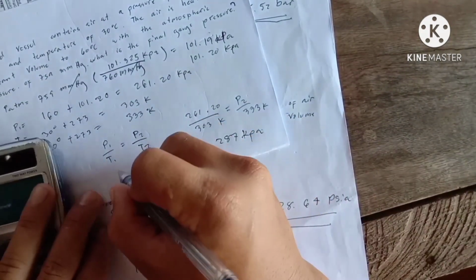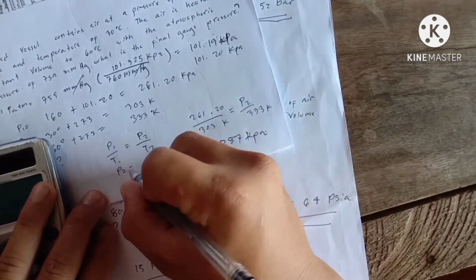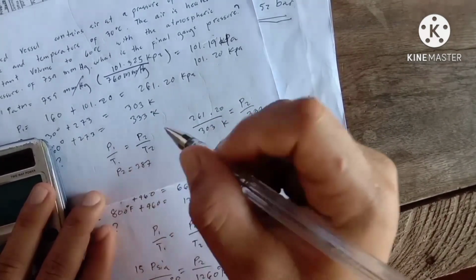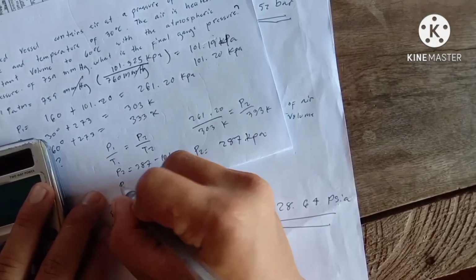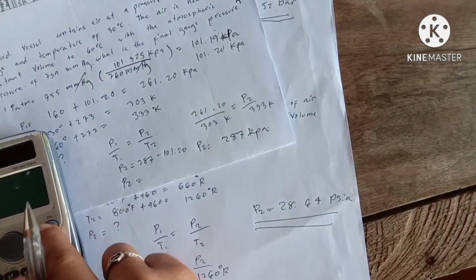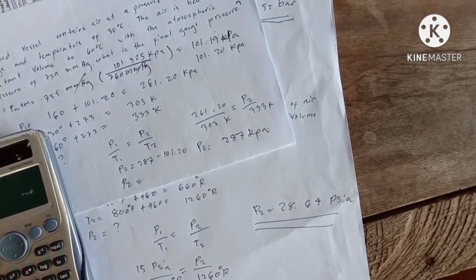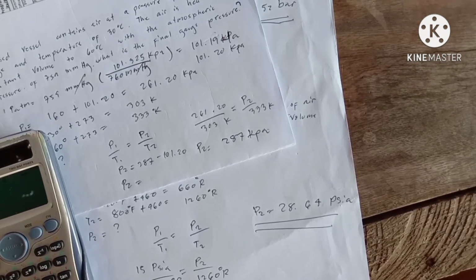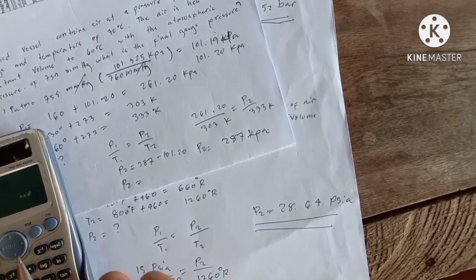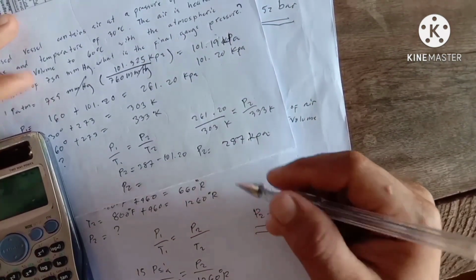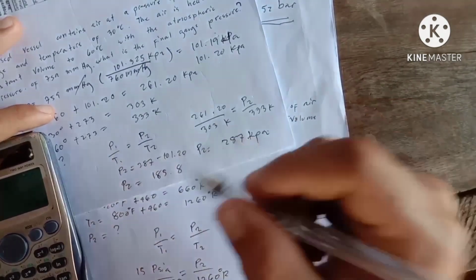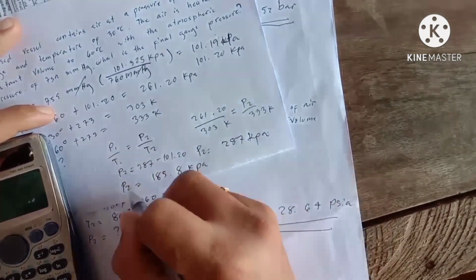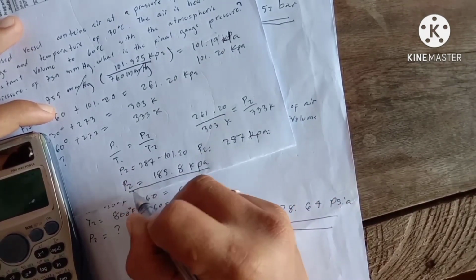So P2 equals 287 minus 101.20. The answer is 185.8 kPa. So that's the final answer of pressure.